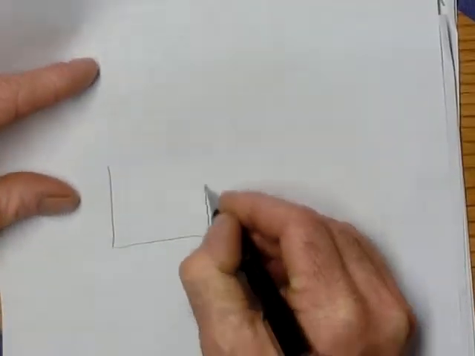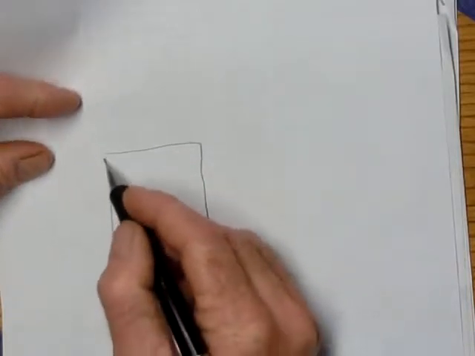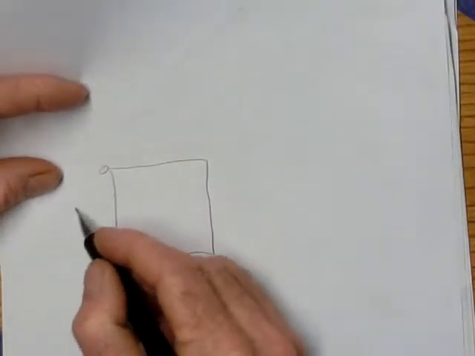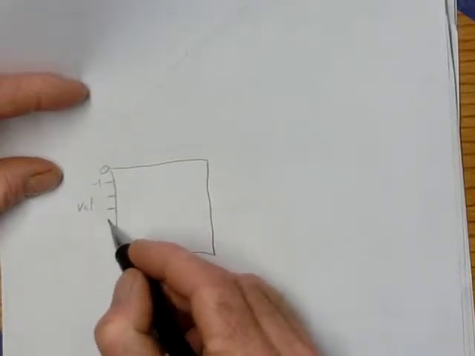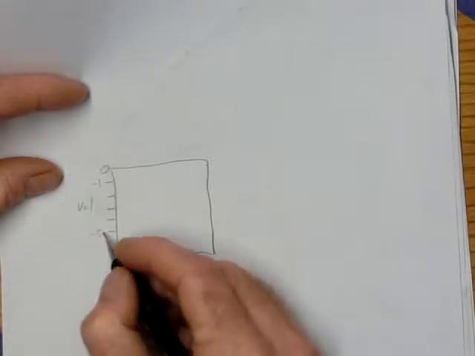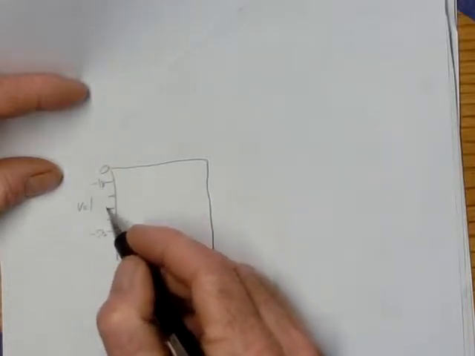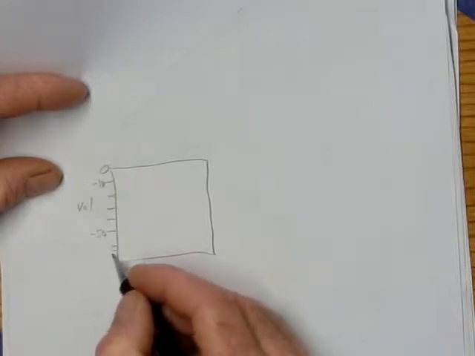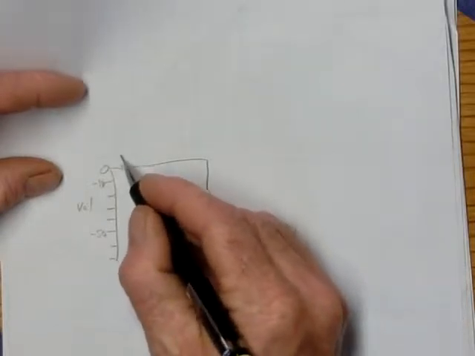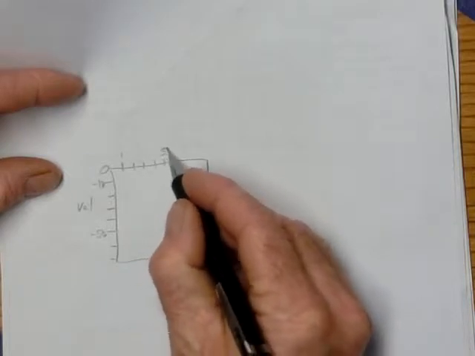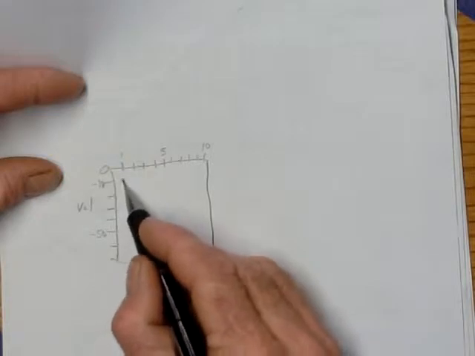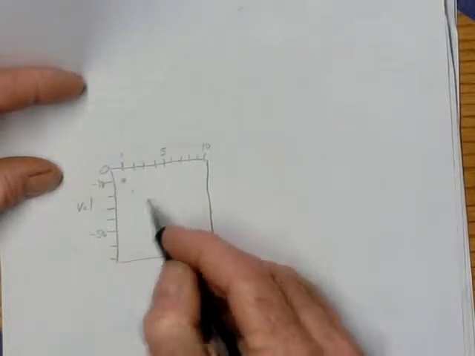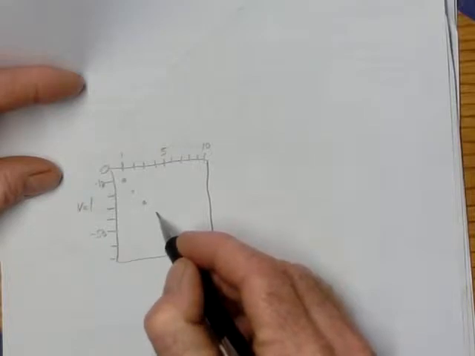So if I were to do this again, the first graph would look like this. I'd have 0, this would be the velocity, and it would go negative 10, 20, 30, 40, 50, negative 60, negative 70. Time would be 1 second, 2, 3, 4, 5 seconds, 6, 7, 8, 9, 10 seconds. So it'd be going like this. Every second, you'd go 10 meters per second.